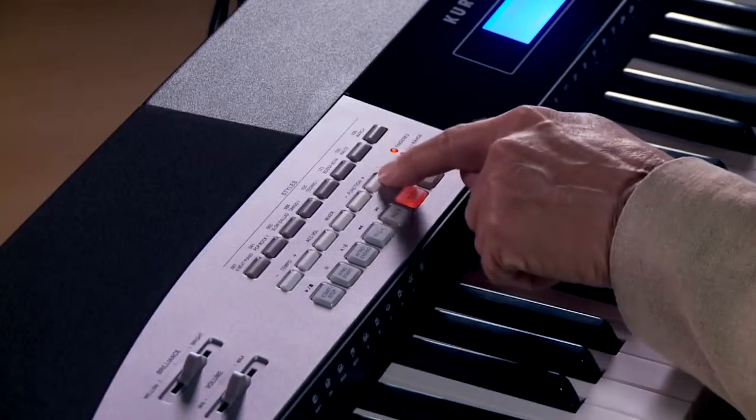Another function that I didn't mention is the harmony. You can turn harmony on in the function mode, and what will happen is the note that you play up here will correspond with a chord just like the chord you're playing down here. So let's go to the function mode, turn on the harmony switch, and see what happens.